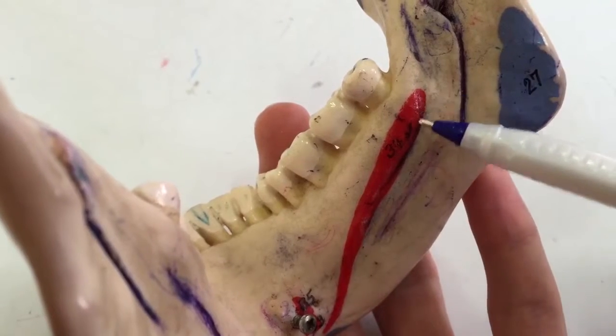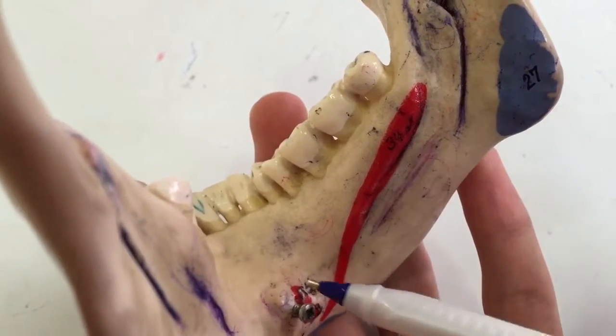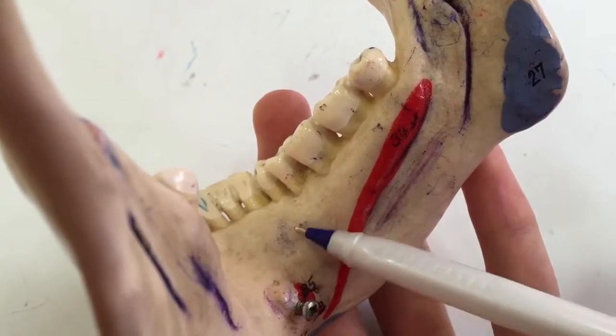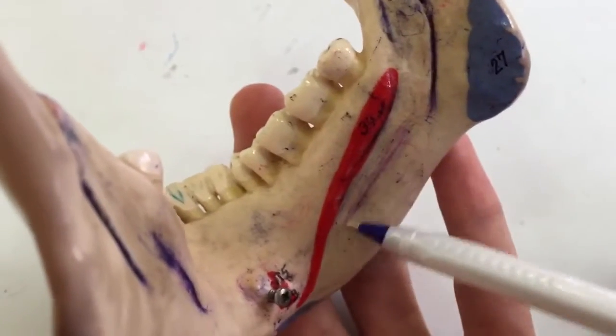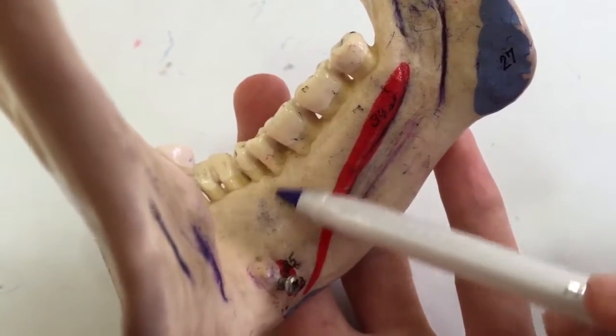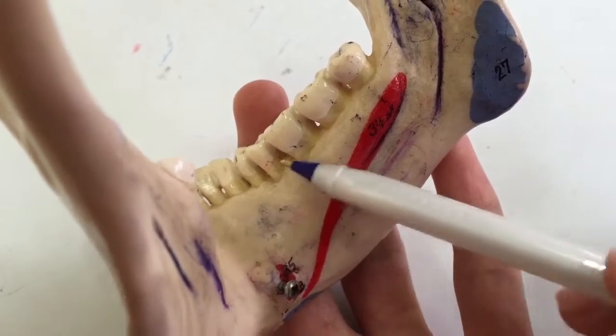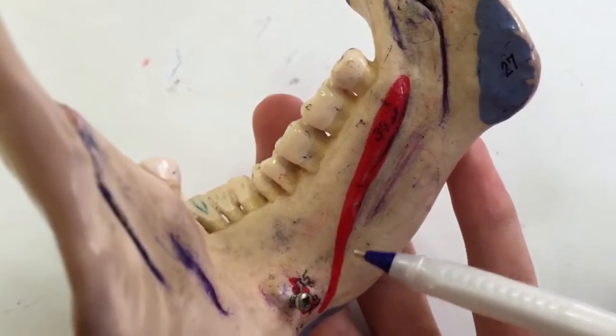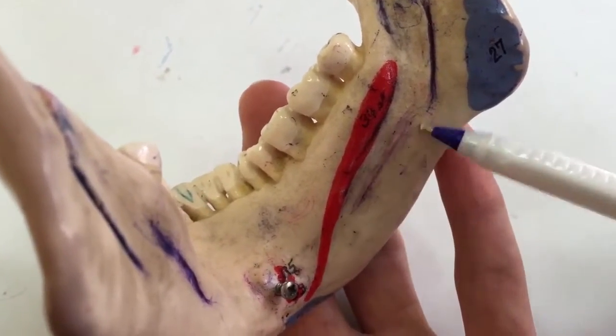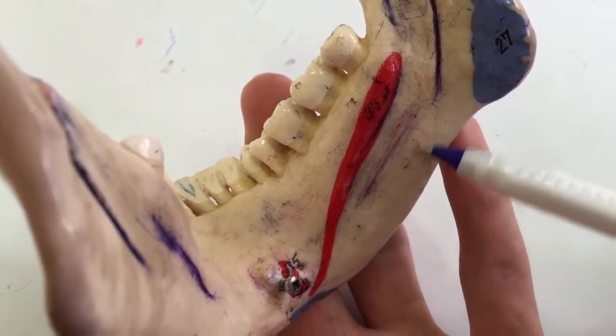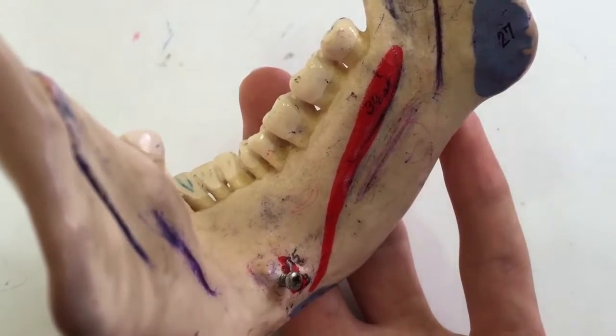The mylohyoid line separates the sublingual fossa from the submandibular fossa. The sublingual fossa is for the sublingual salivary gland, and the submandibular fossa is for the superficial part of the submandibular salivary gland.